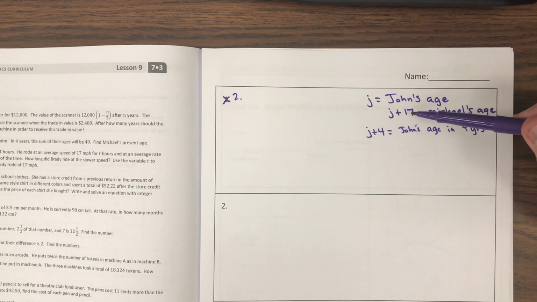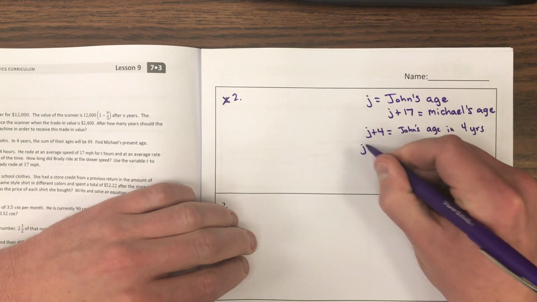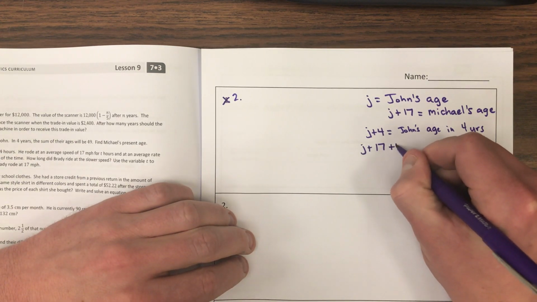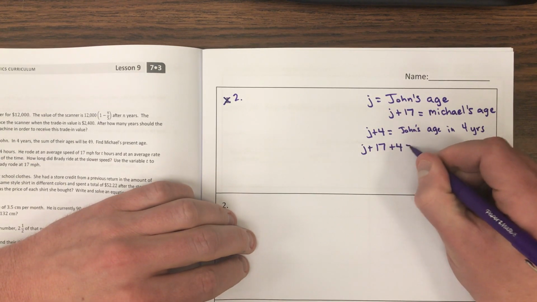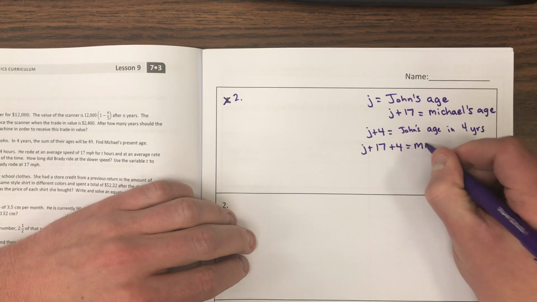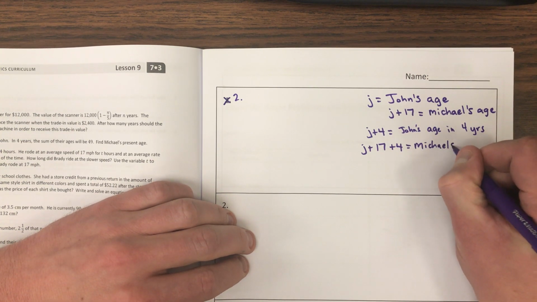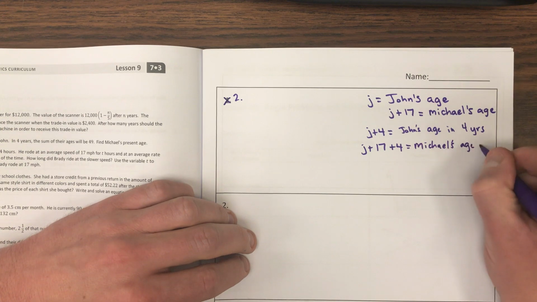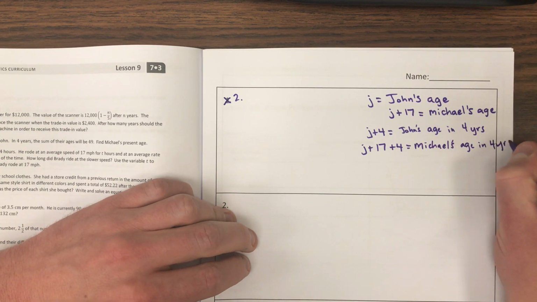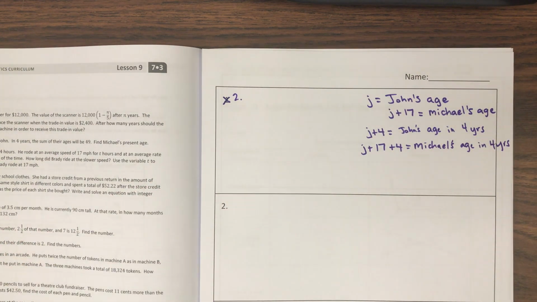And J plus 17 plus 4, that would be Michael's age in 4 years. So J plus 17 plus 4, or J plus 21, that's Michael's age in 4 years. I've been doing a lot of writing today. My handwriting looks really bad right now. I apologize for that.